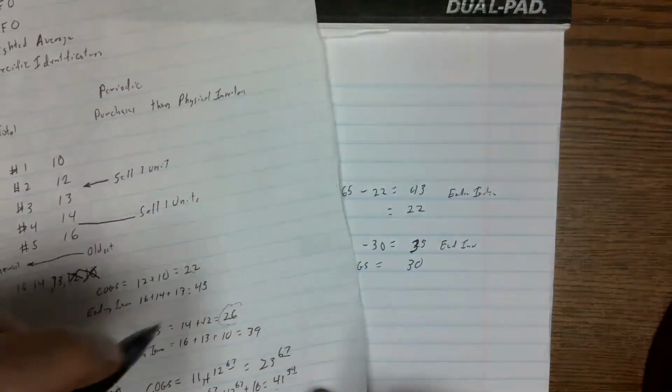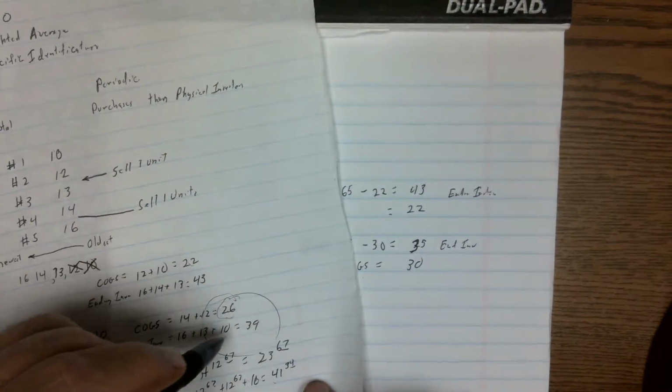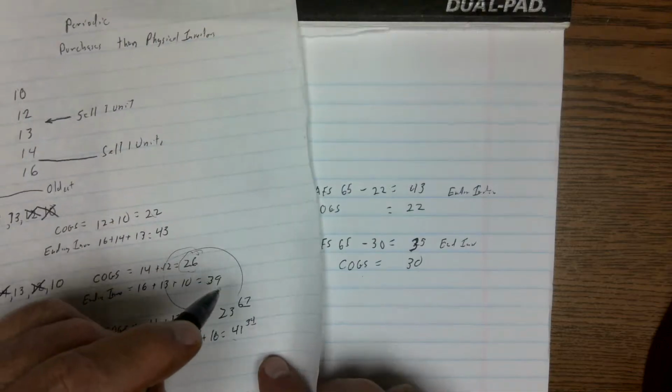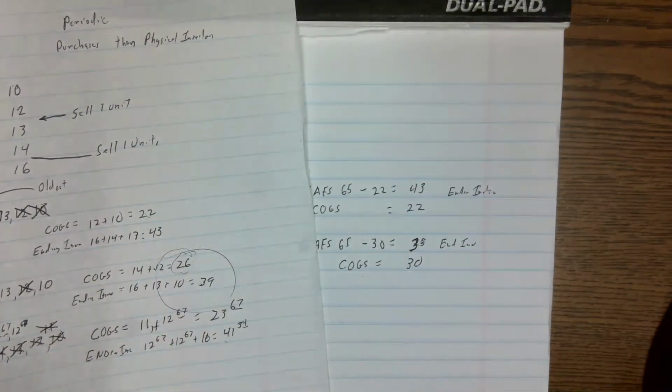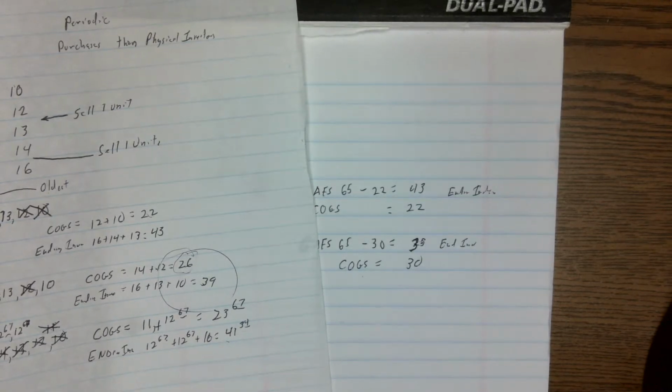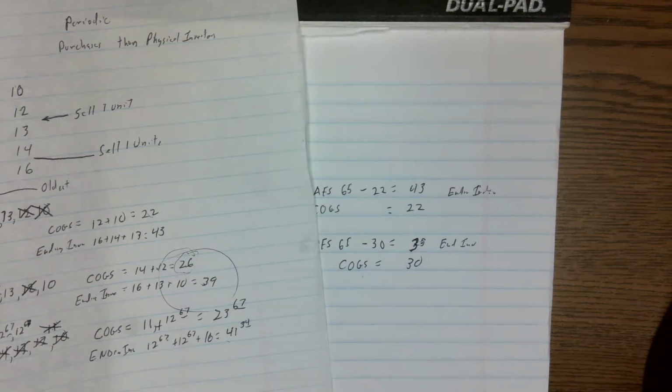Now come over here. Here's my FIFO. My ending inventory was 39. Now it's only 35, right? So the perpetual and the periodic give me a different number under LIFO most of the time. You can construct a scenario where it won't, but most of the time it will end up with different numbers for ending inventory and cost of goods sold.